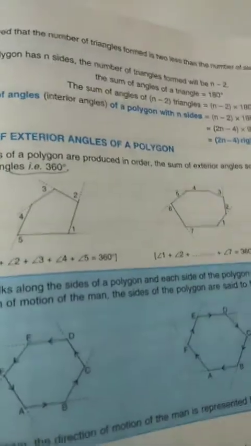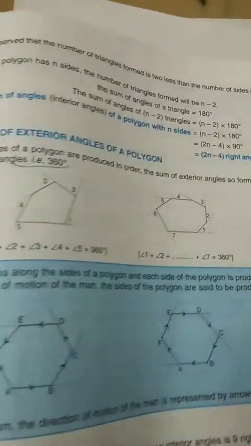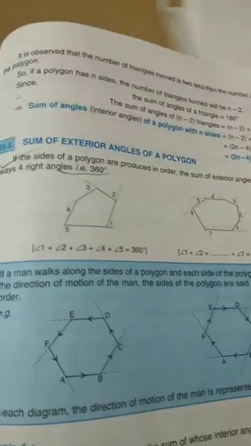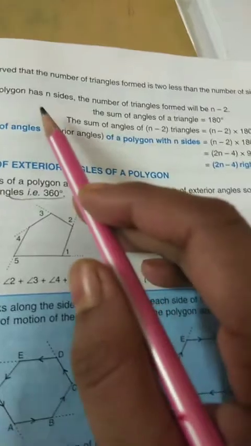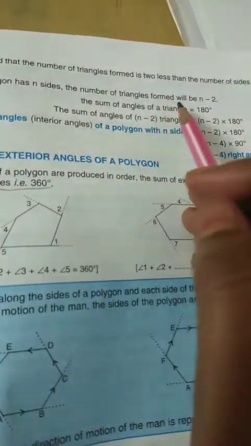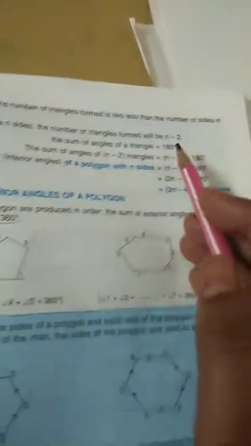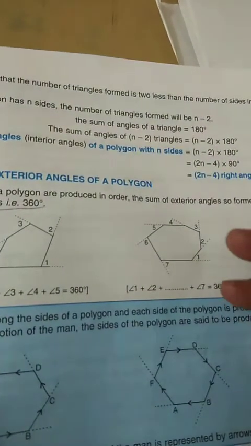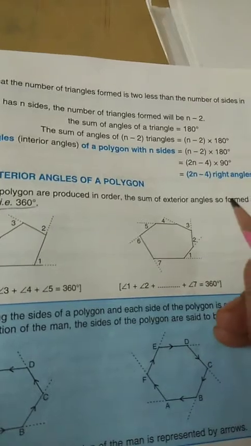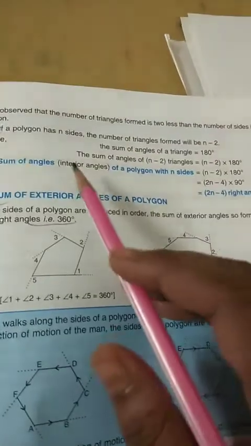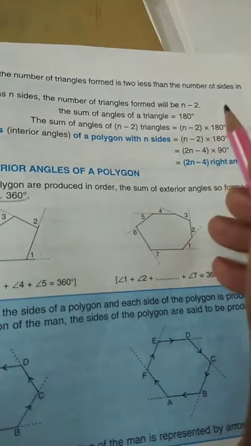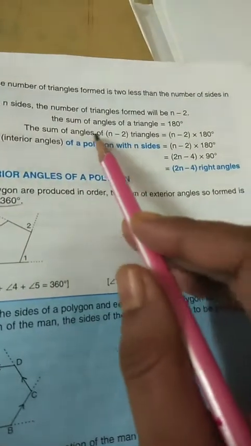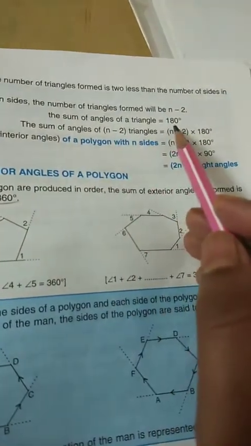So with this we have concluded that if a polygon has n sides, the number of triangles will be n minus 2. Suppose it is having 4 sides, so it will be having 4 minus 2, that is 2 triangles. So if it is having n sides, it will be having n minus 2 triangles.